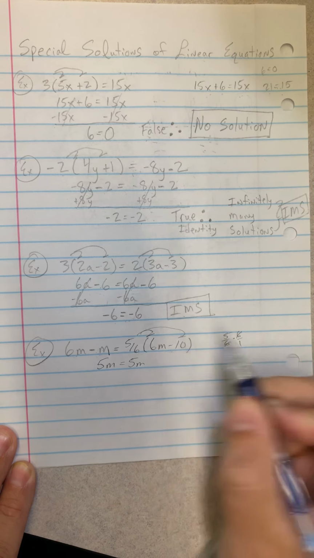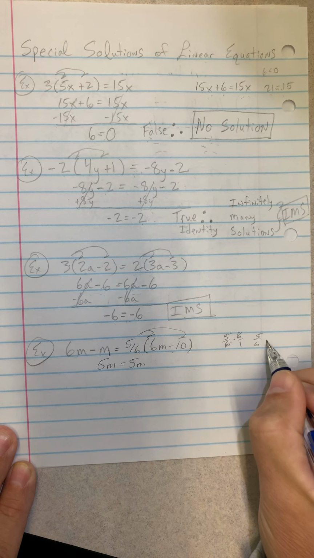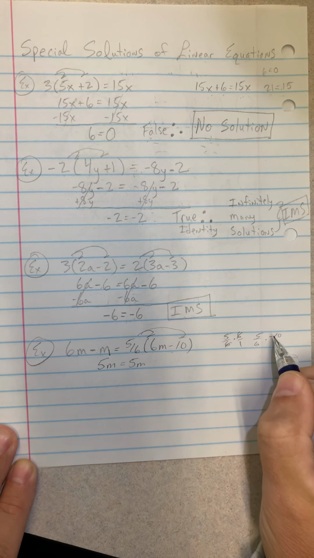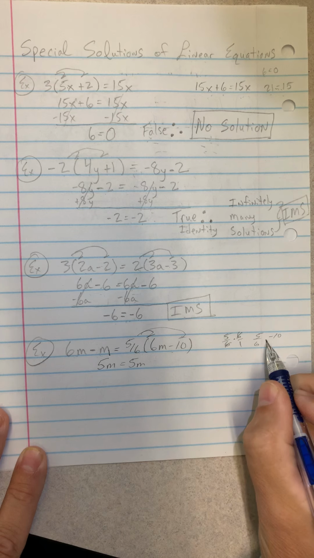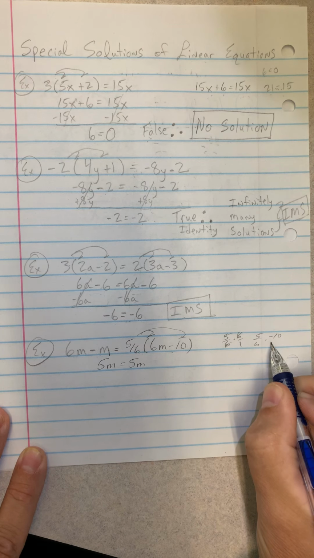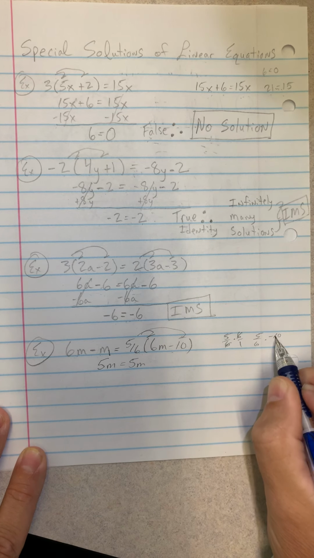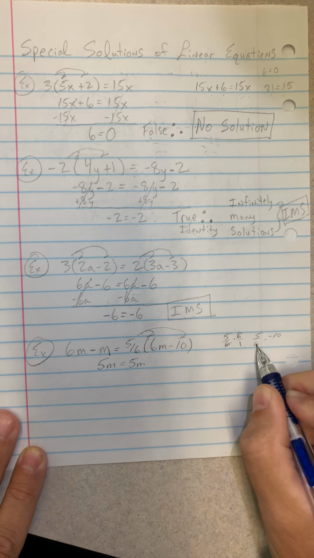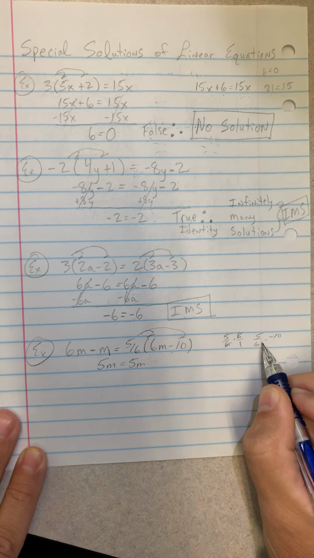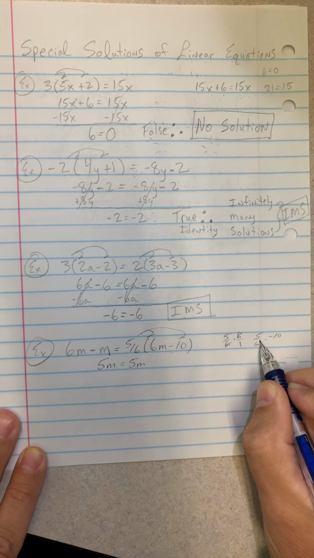And then I have 5/6 times negative 10. Well, now I can see I'm going to have some sort of fraction. The greatest common factor between 6 and negative 10 is 2.